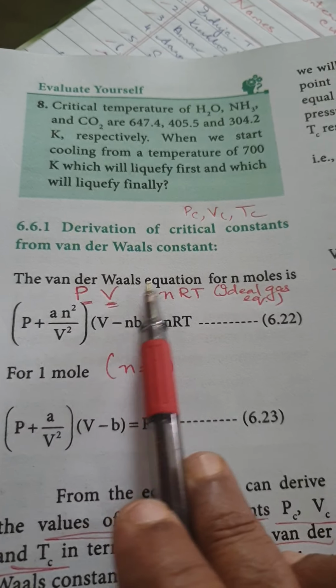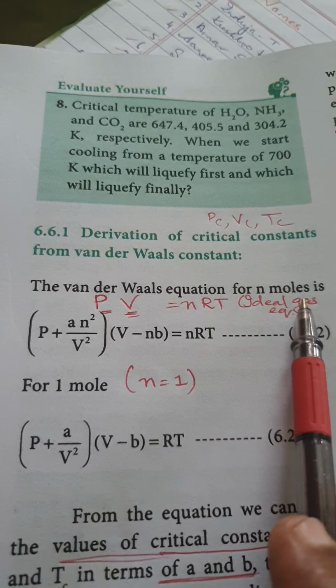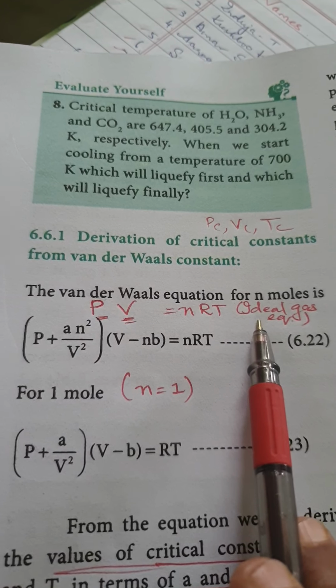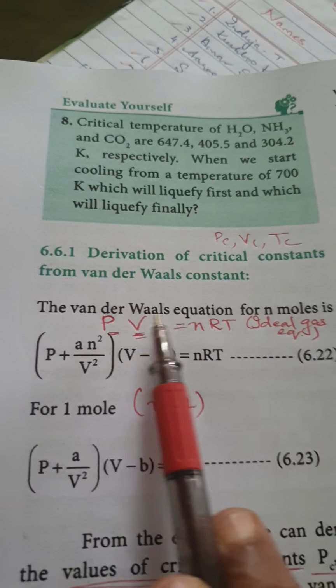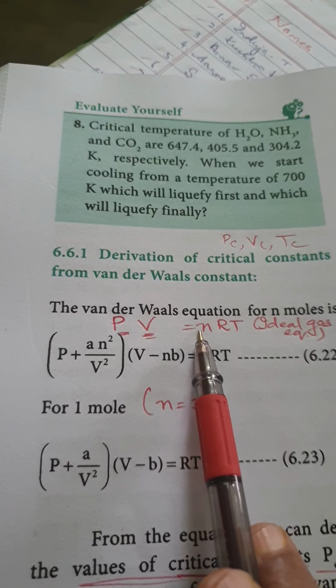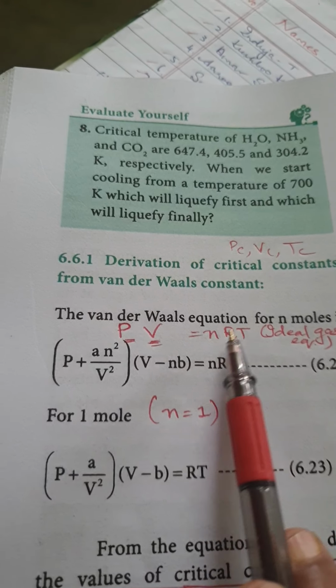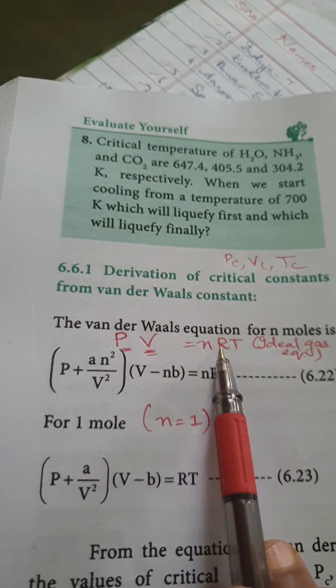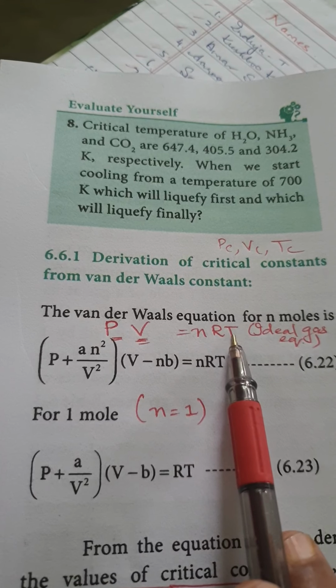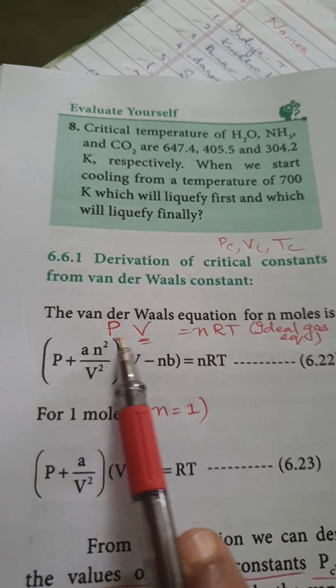So, the Vanderwaals equation for n moles comes from the ideal gas equation. The ideal gas equation is PV equal to nRT. n is the number of moles, R is the gas constant, T is the temperature, P stands for pressure, and V stands for volume.